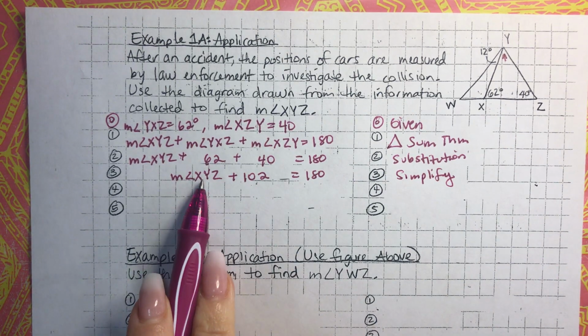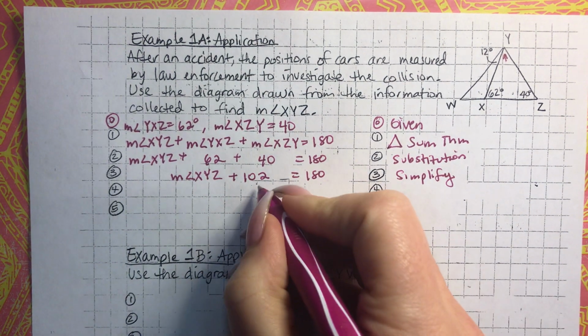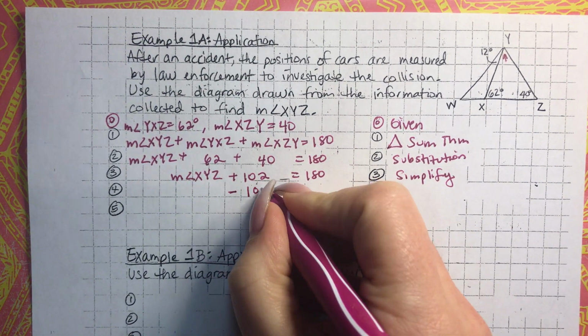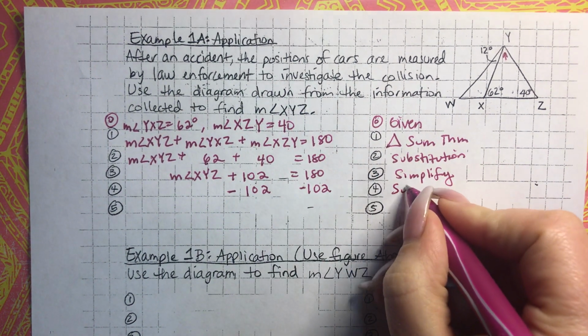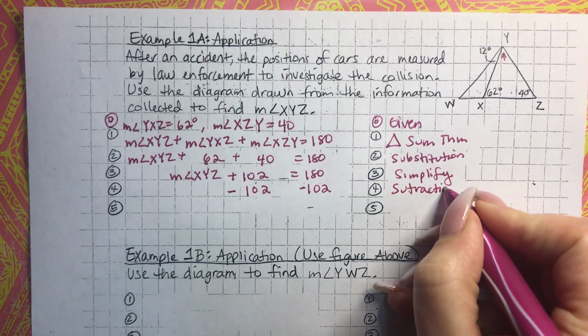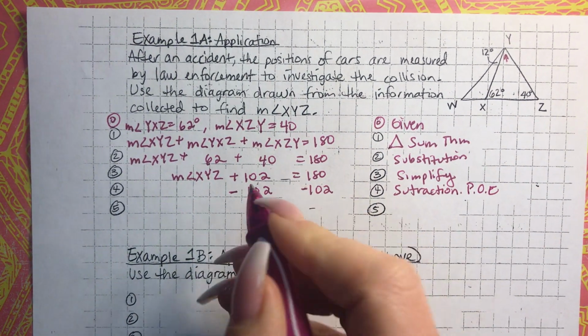And then we just need to isolate this to figure out what it is. So we're going to use that inverse operation for addition, which would be the subtraction property of equality. And cancel.